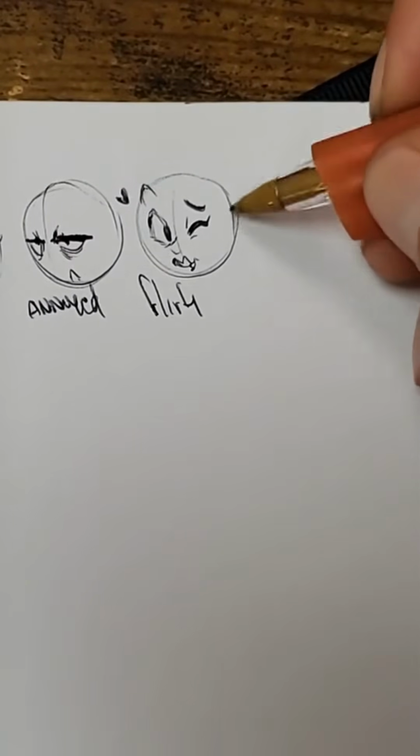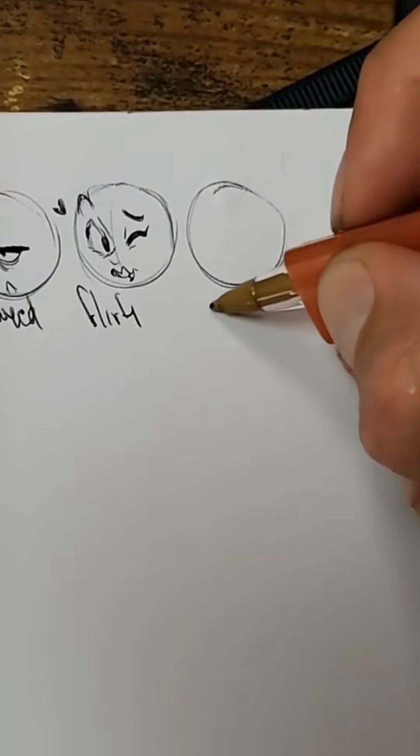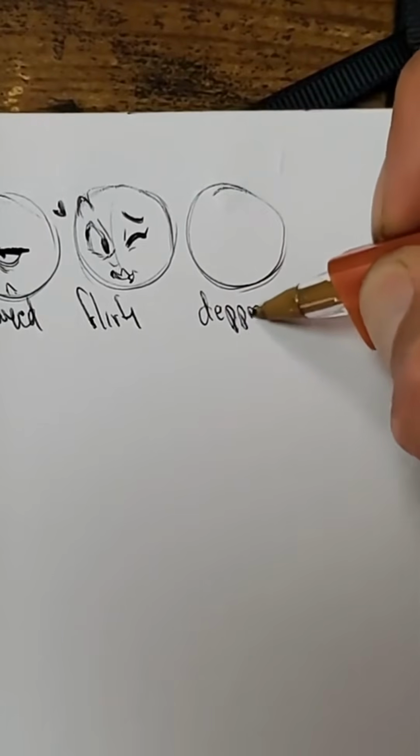Awkward. So awkward is not necessarily a facial expression. That is a description of somebody's actions or reactions, so I don't know exactly what you mean by awkward. Depression. Depressed is a facial expression, so let's draw a facial expression of depressed.